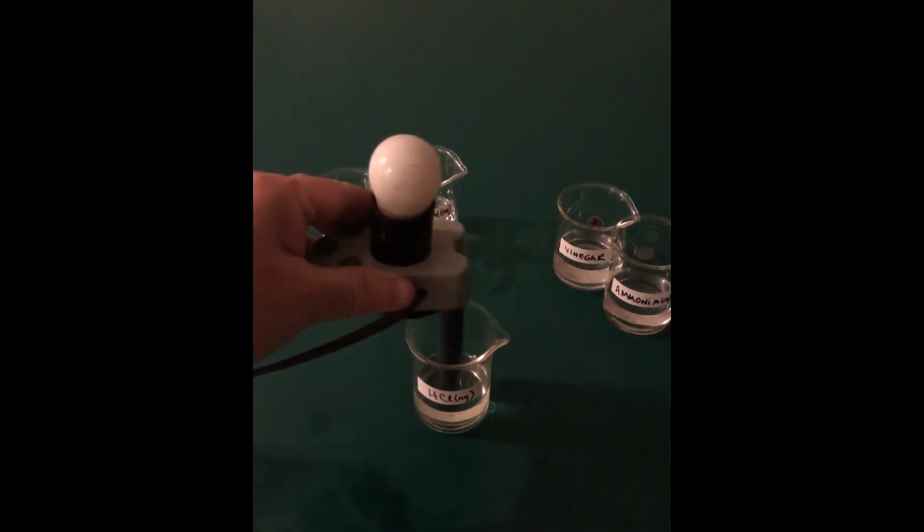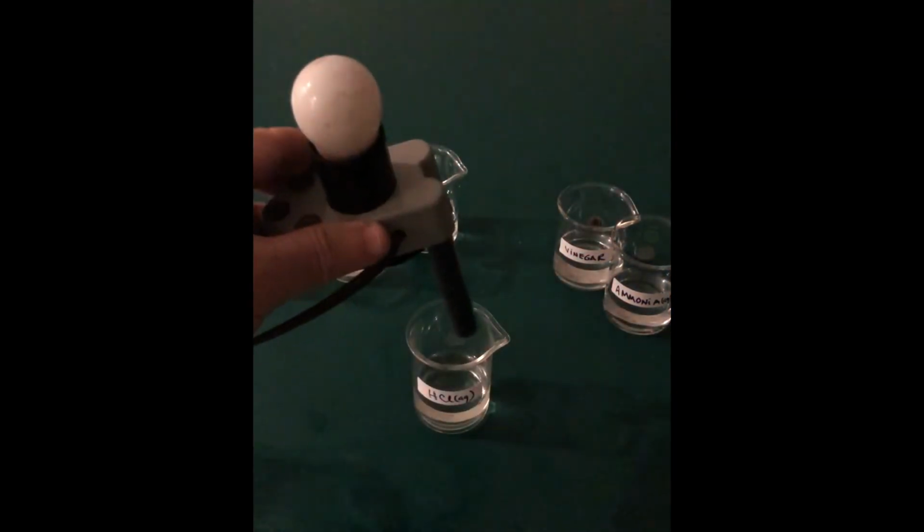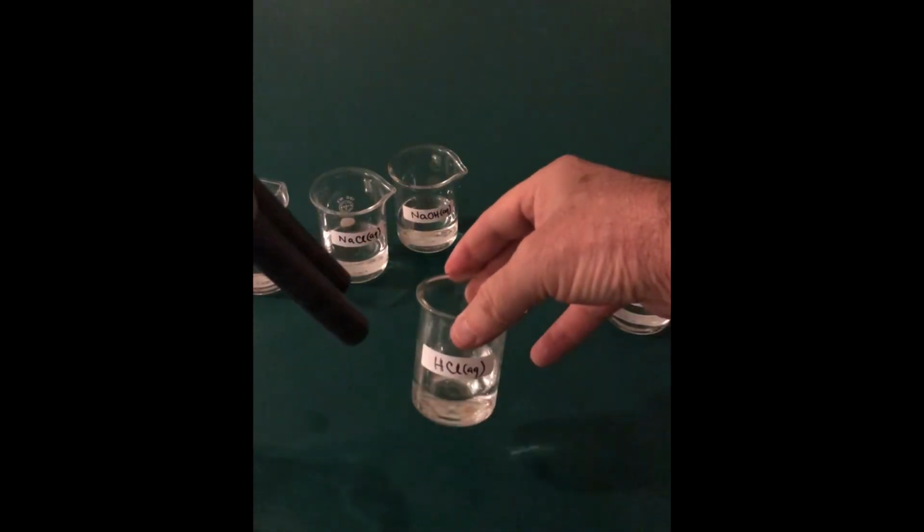Let's see HCl. HCl, hydrogen chloride, is typically a gas, but when you dissolve it in water, we call it hydrochloric acid. So let's see what happens in this case. There you go, very bright light, which means that even though HCl is a molecular compound, when you put it in water, it causes water or the solution to conduct electricity.